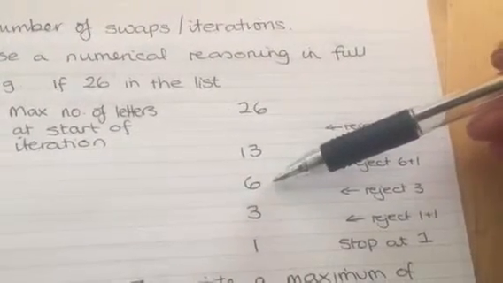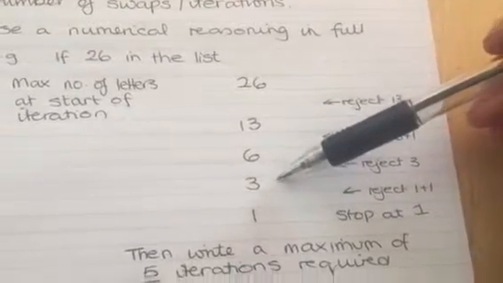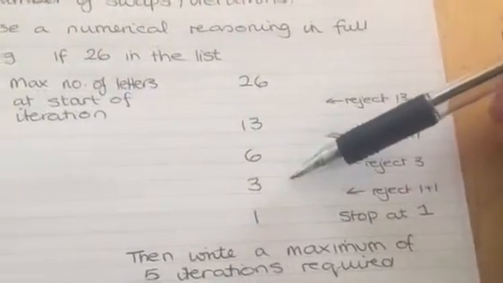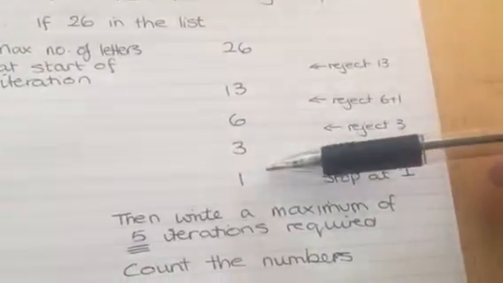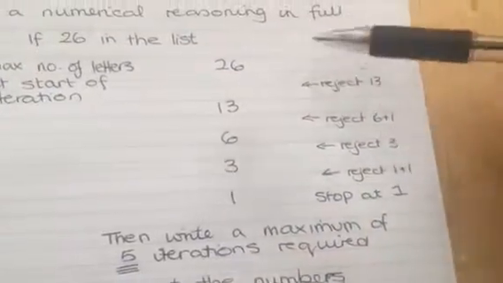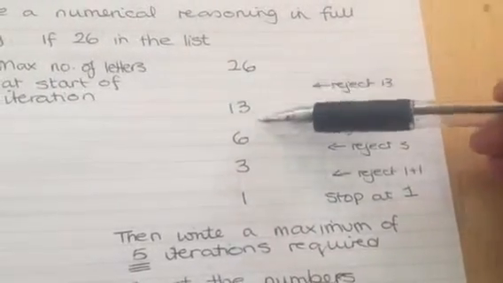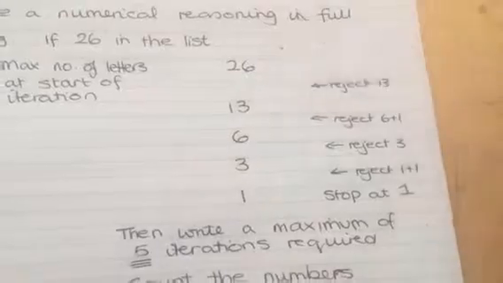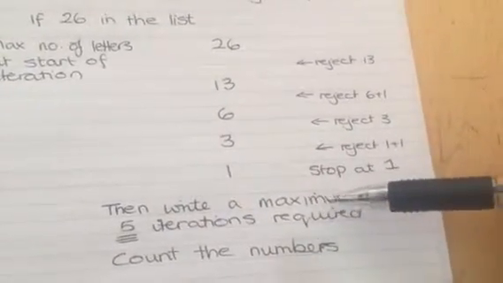And then when I've got 6 in the list, the next line down I'll reject 3 of them, so I'll be left with 3, and then the next line down I'll be left with 1. Stop at 1 and then count how many iterations you've got, including the starting iteration, and that's the maximum number of iterations required.